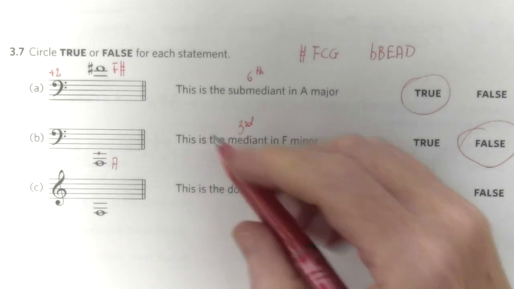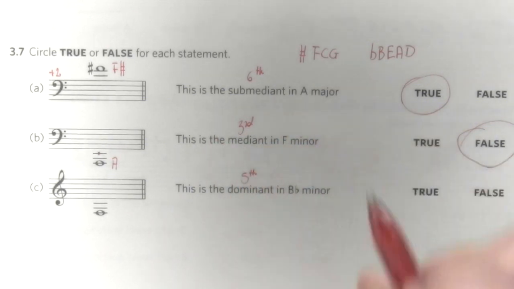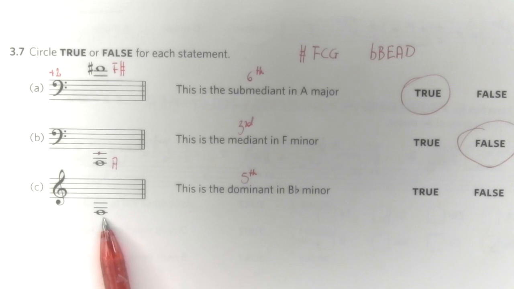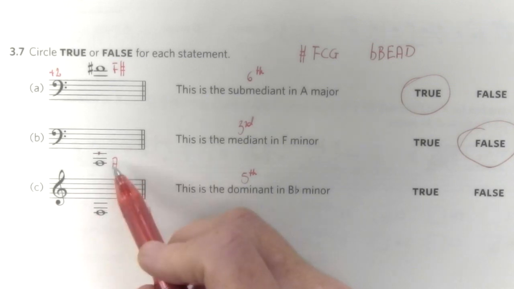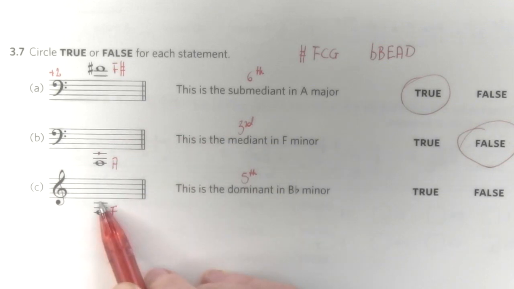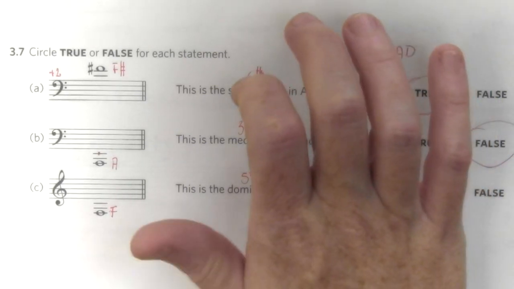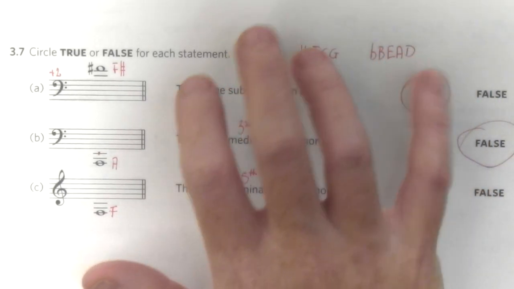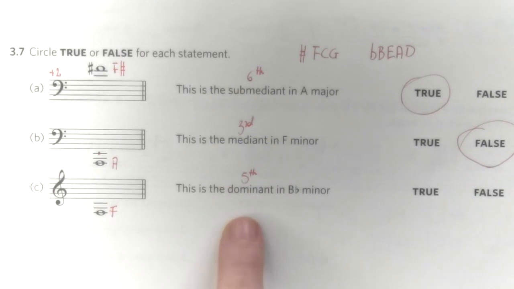The dominant of B flat minor is this F here, because this is Fa. If this is La, this is -2, so Fa. Do, Si, La, Sol, Fa. Now the dominant of B flat minor, Si, Do, Re, Mi, Fa. The 5th degree is called Fa, yes, but is Fa flat, sharp, natural?